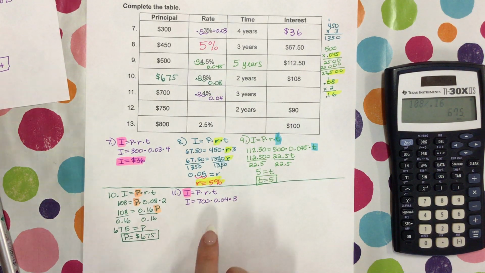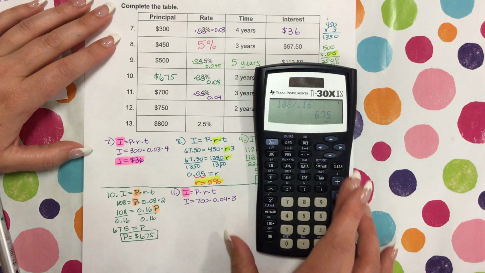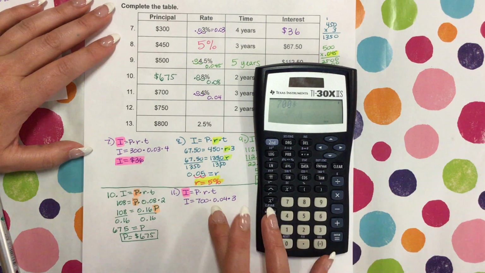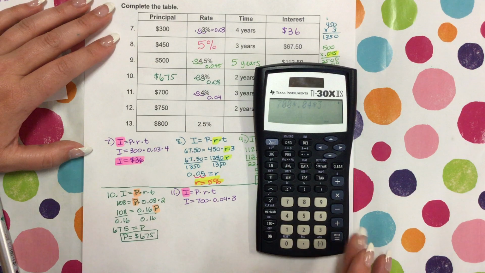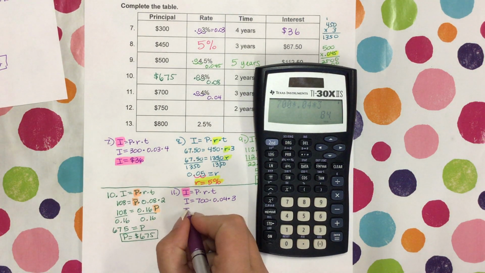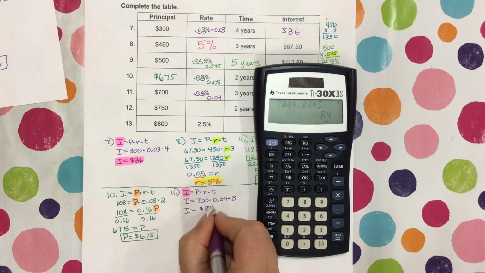So now we're just going to figure out what all those values are so we can find our interest earned. So 700 times 0.04 times 3 equals 84. So that means that the interest earned would be $84.